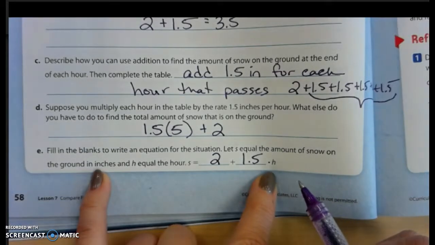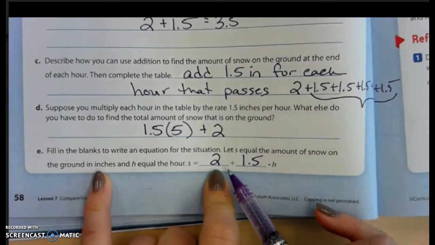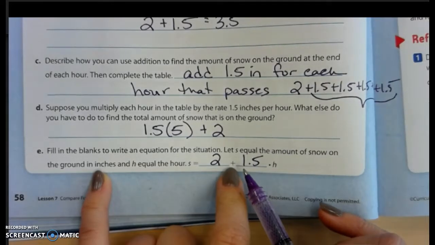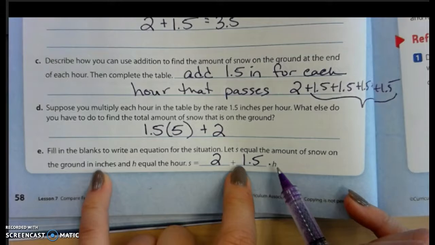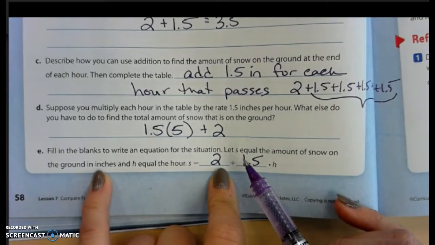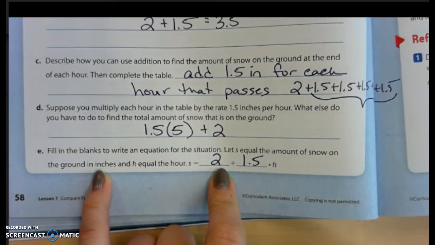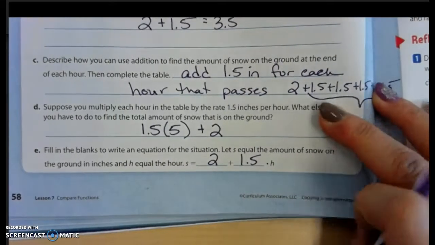Now that we have an equation, if that storm kept going for another 5 hours, giving us a 10-hour storm, we could predict the snowfall at 1.5 times 10 plus 2. And that would tell us how much snow we would expect there to be after 10 hours. Now we can make predictions. We've used a pattern, the rate of change, and the initial value to give us something we can use later on.